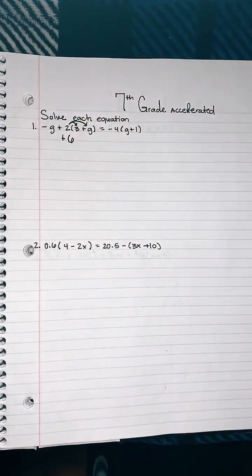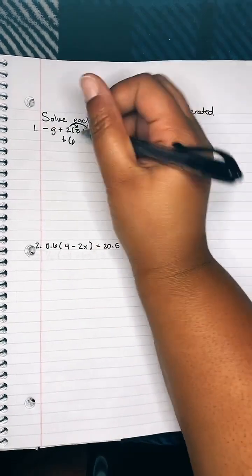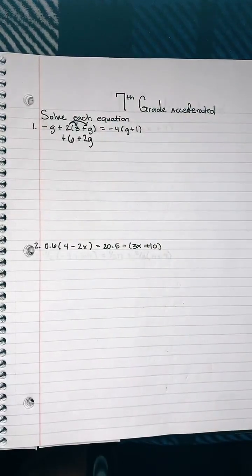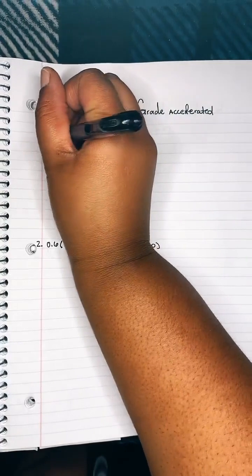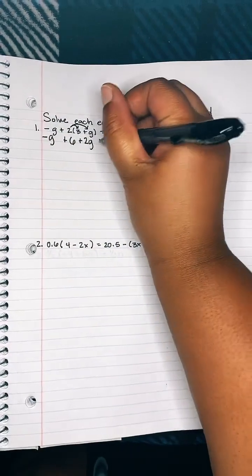Thank you for the double taps. Thank you. And 2 times g gives us plus 2g. Okay, I'm going to drop down my negative g. Hello, welcome in, everyone. And then we're going to drop down our equal sign.